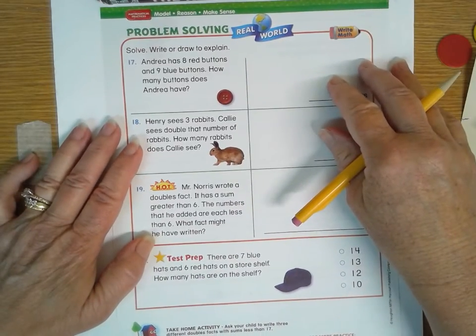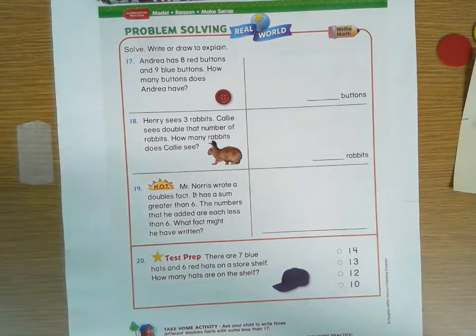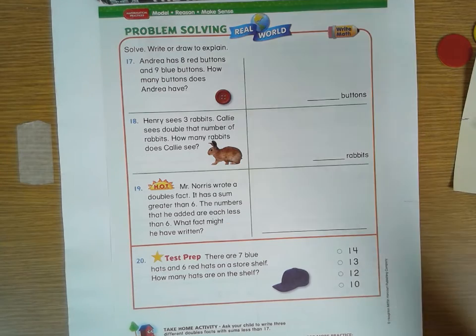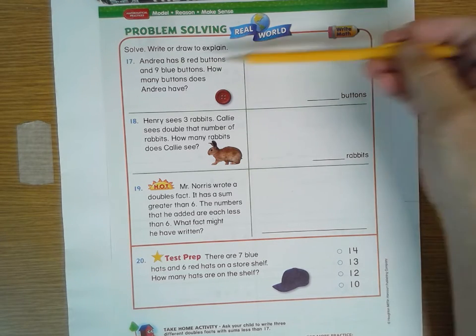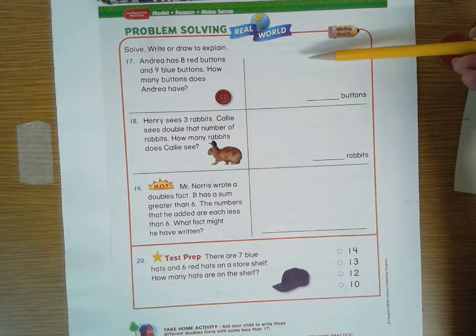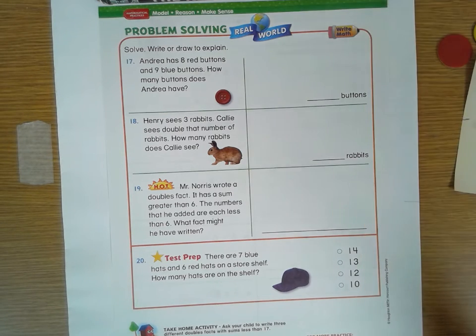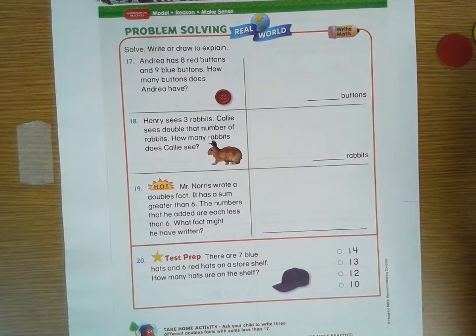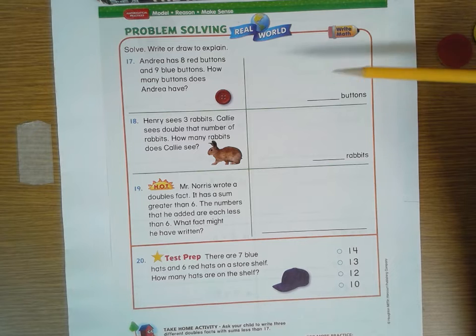Page 124, and we have some word problems to do. Our word problem is on this side, and this is our workspace. In this workspace, I need you to either draw and show me how you did it, or to write a number sentence. I never want you to just write an answer down here on the blank. I want you to show me how you got it.